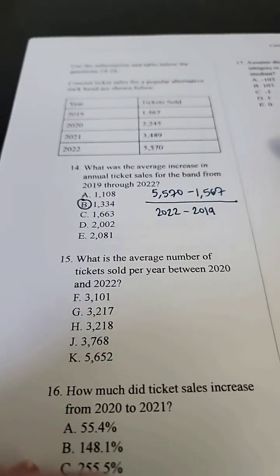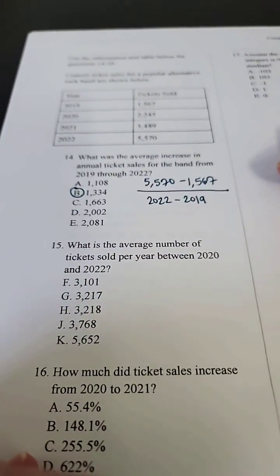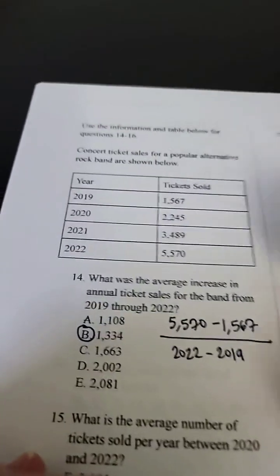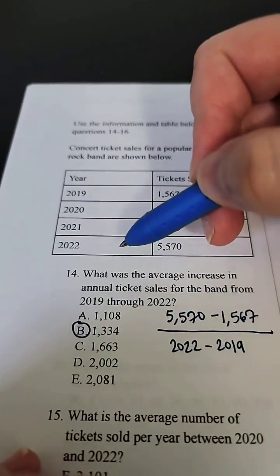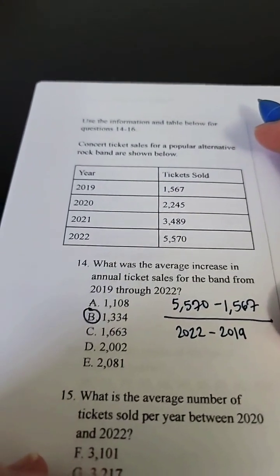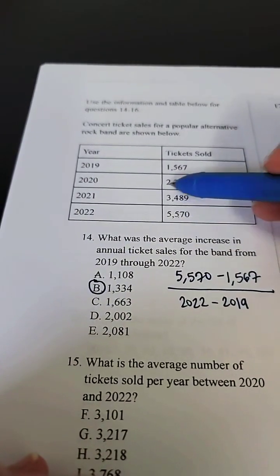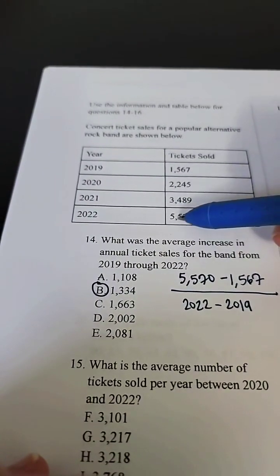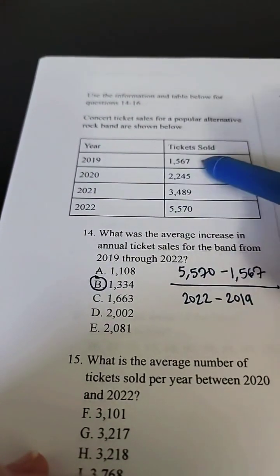And now we have number 15. What is the average number of tickets sold per year between 2020 and 2022? We have to basically ignore the first one up here.